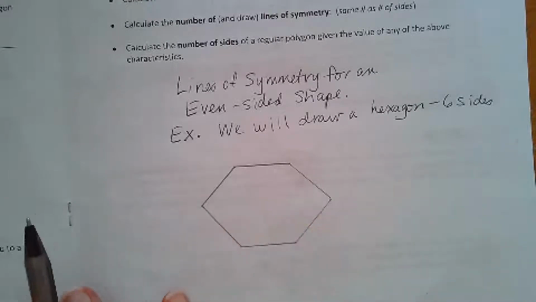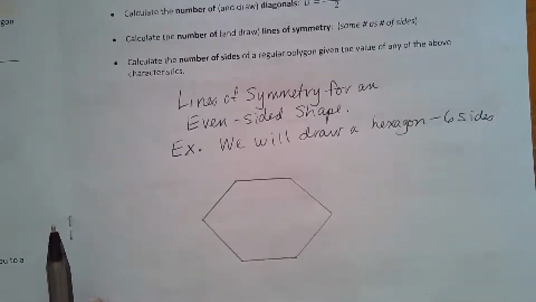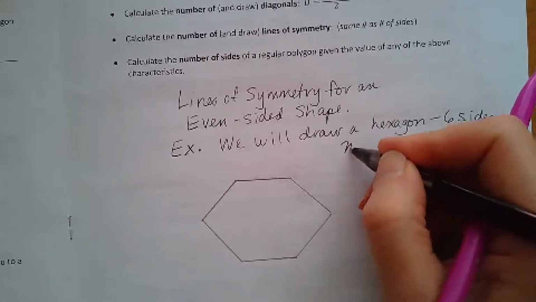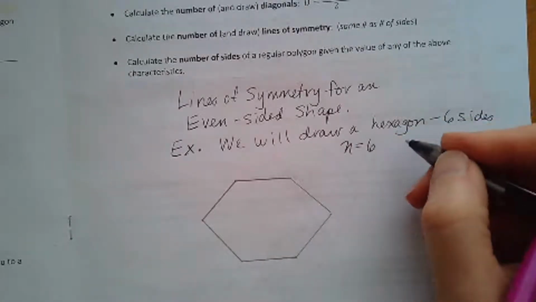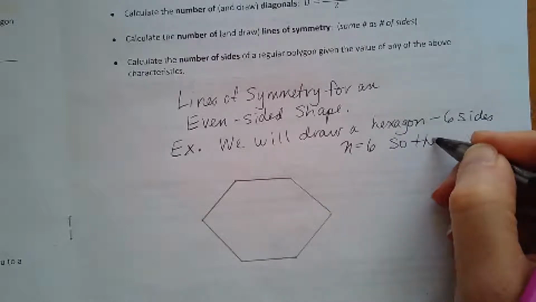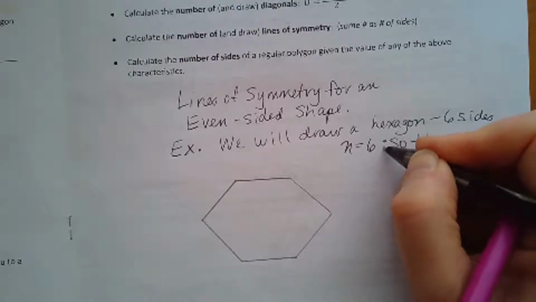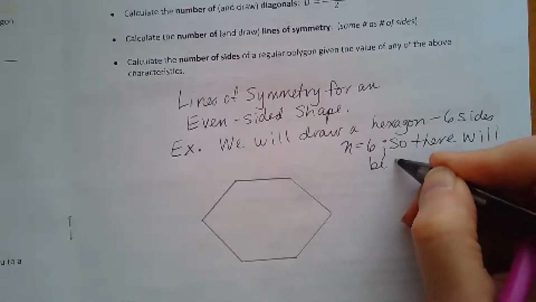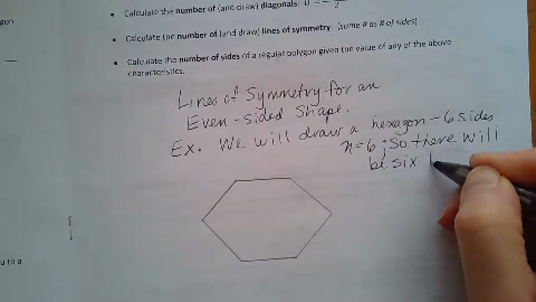And you can just watch this, and you don't have to even redraw it. You could just watch what I'm doing here. So even-sided shape, n equals 6. So there will be 6 lines of symmetry.